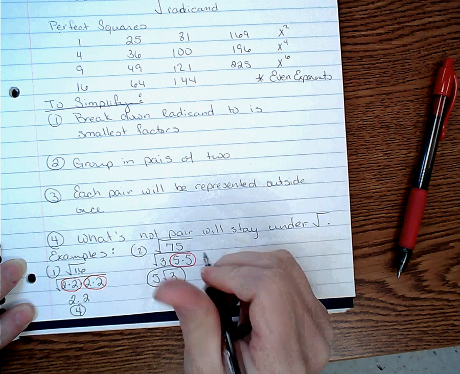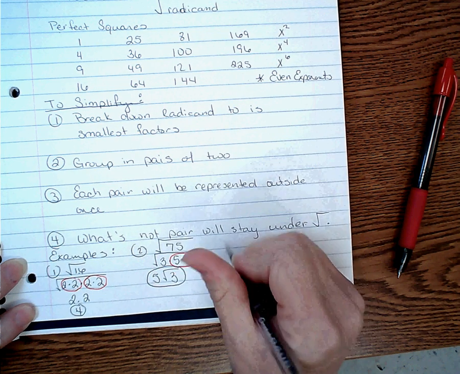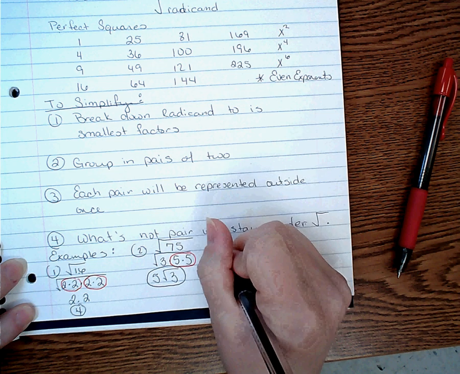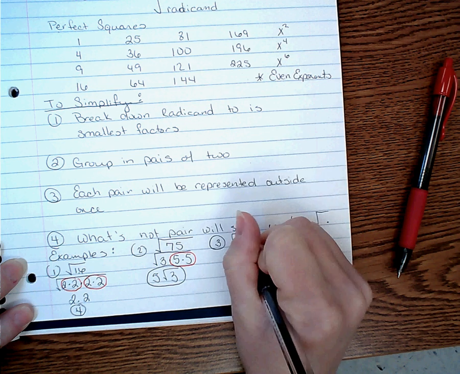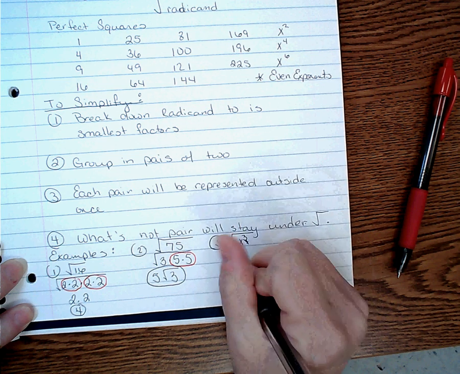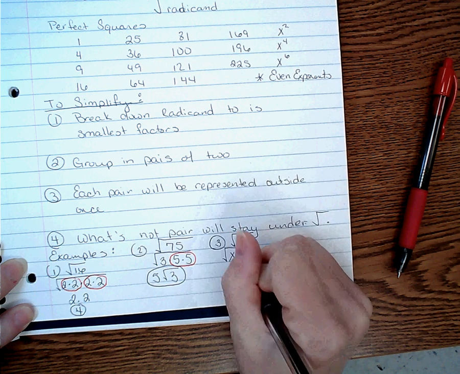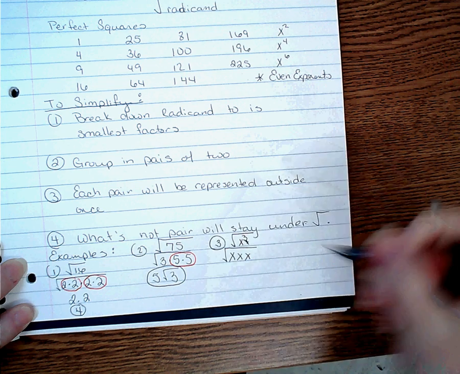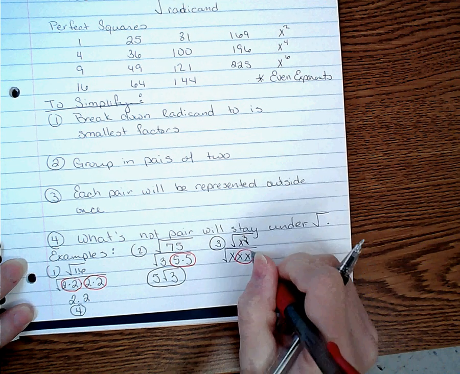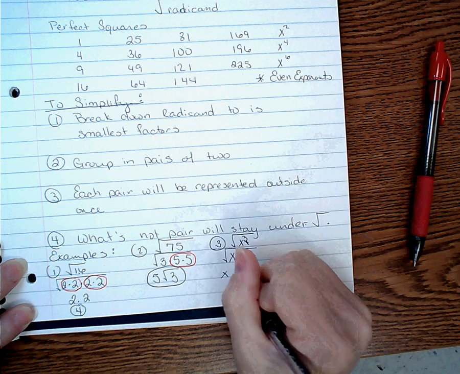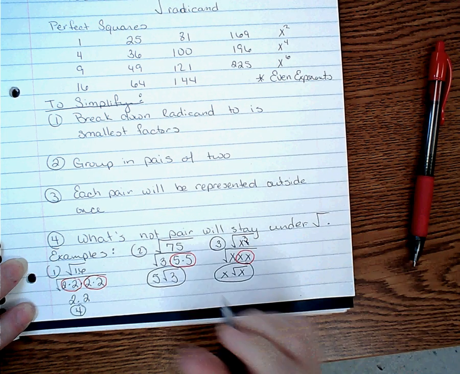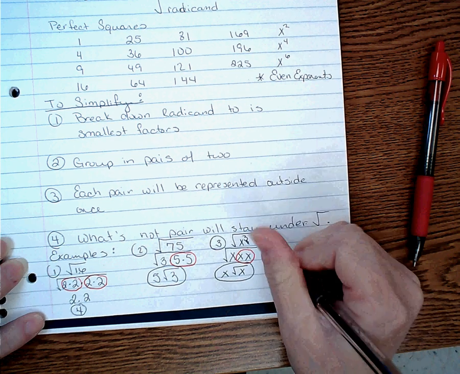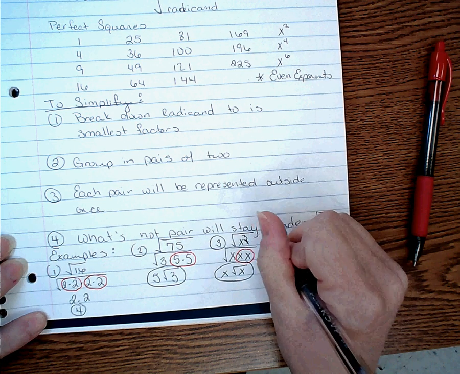Okay, so let me do one where we are using letters now. Let's do x to the third. So x to the third. That means we have 3 x's underneath. 1, 2, 3. We have only one pair of 2, so that means only one x can come out and one has to stay in. So there we go.